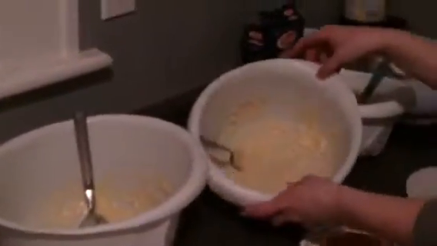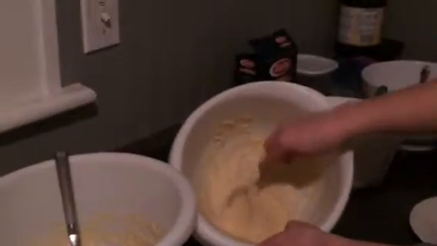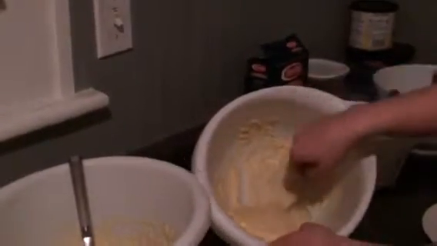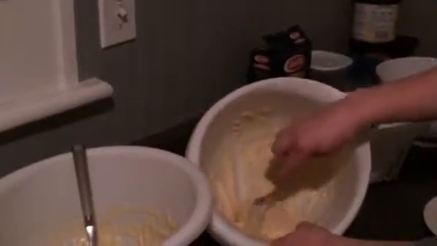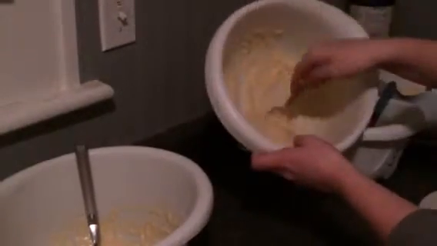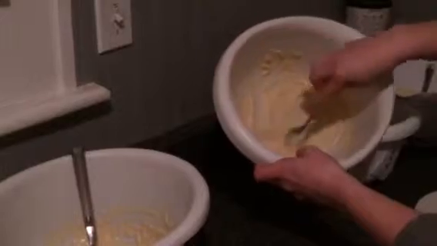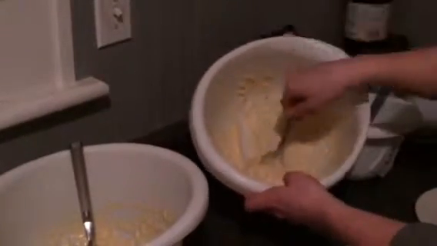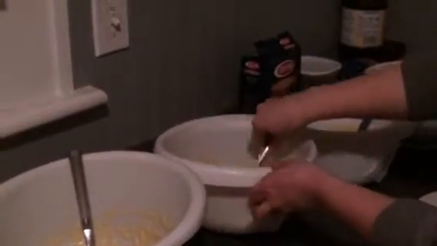Batter number 2 has the baking soda and the buttermilk instead of the milk. So that's what that one looks like. It's a little bit fluffier and a little bit thicker, more like a cake batter than a pancake batter. Showing that baking soda has reacted with the buttermilk.